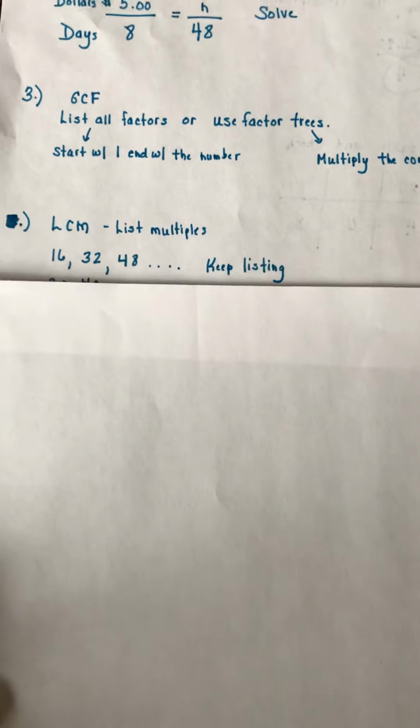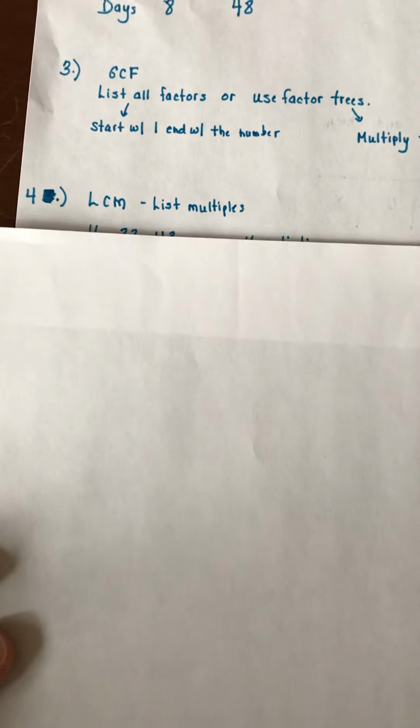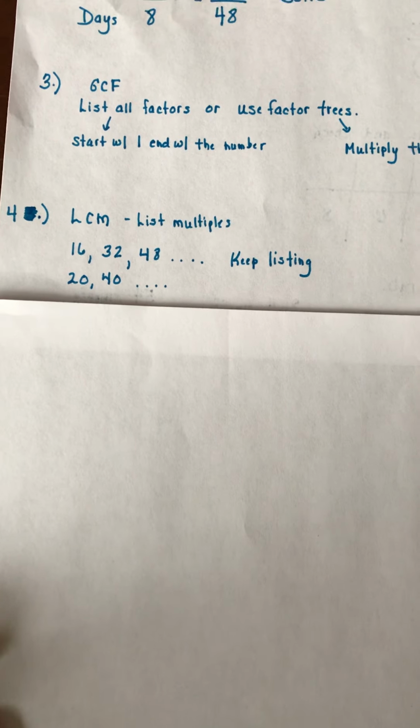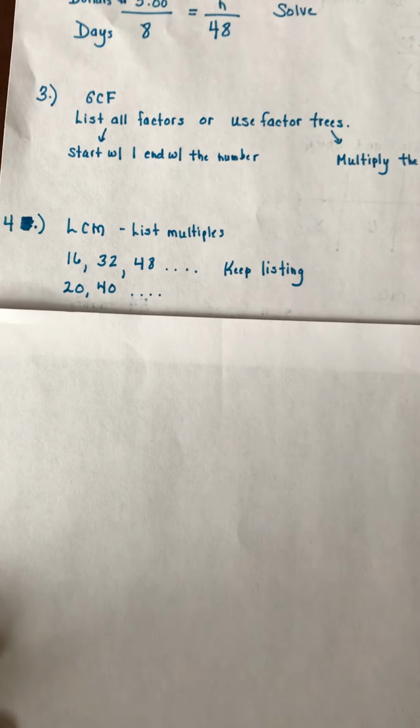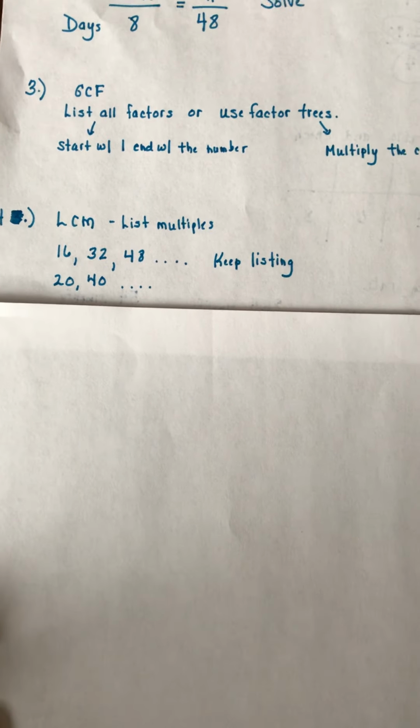For number 4, you have to find the LCM. So you're going to list the multiples of both numbers like I did here. And you have to keep going until you find the smallest multiple that both 16 and 20 share.